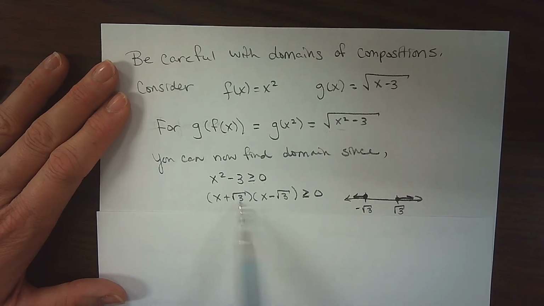And then I want to use these as interval markings on my number line. We did this in Unit 1, so I'm hoping it's kind of coming back to you folks. And then you're going to test each of these interval pieces to decide if it's part of a solution set or if it's not.